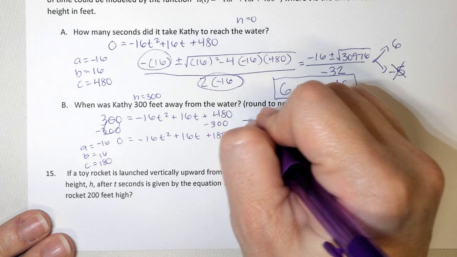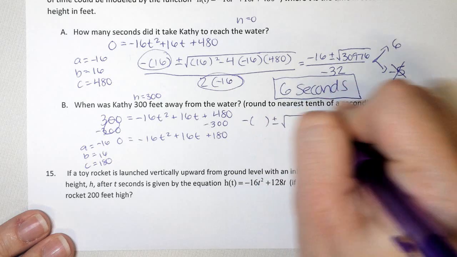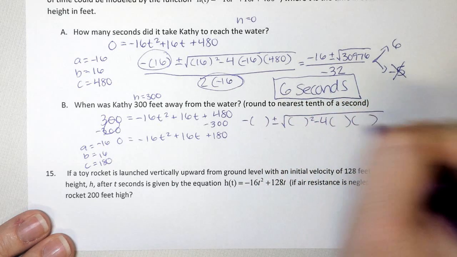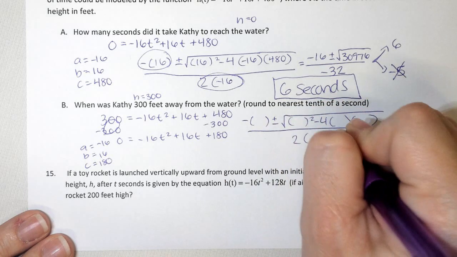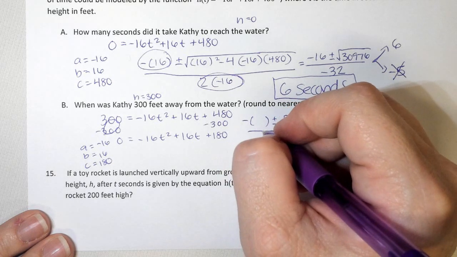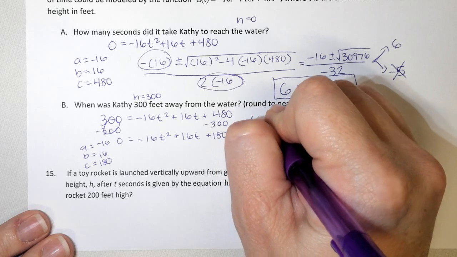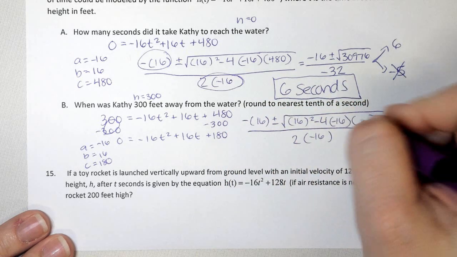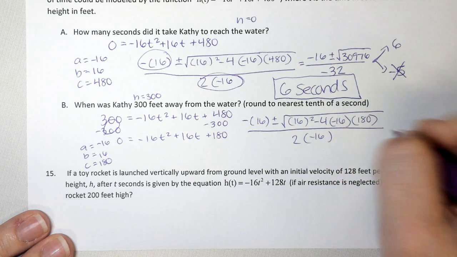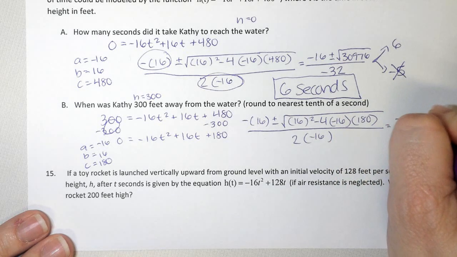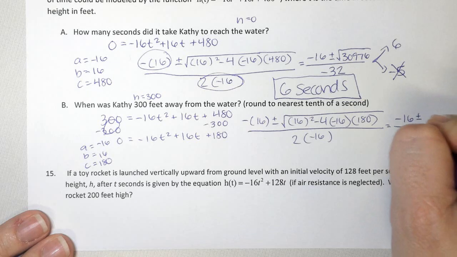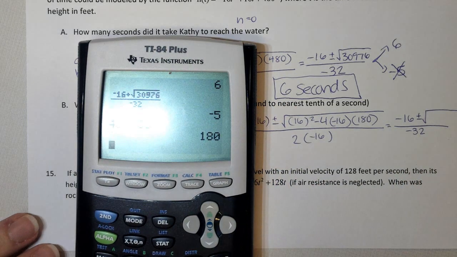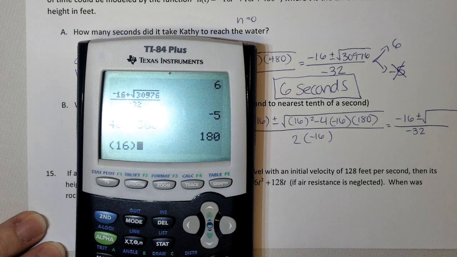So we have negative b plus or minus. So again, type just what's under the house.